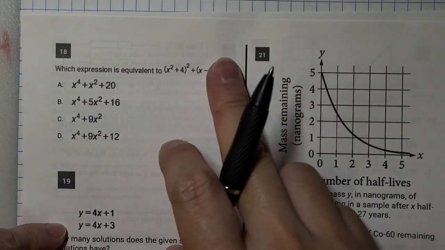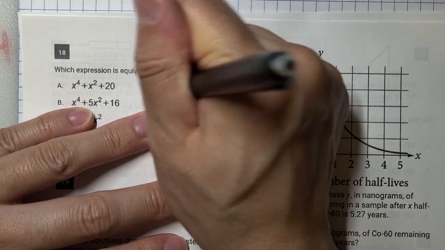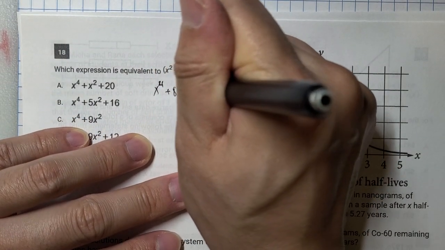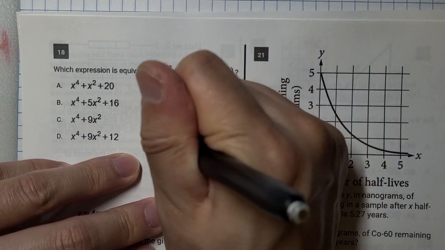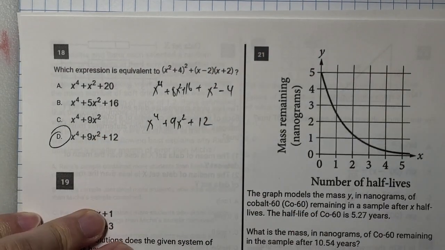Which expression is equivalent to this? Probably need to expand these out. You should know the formulas off the top of your head. x to the fourth plus 8x squared plus 16, plus this is x squared minus 4. So it should be x to the fourth plus 9x squared plus 12. Answer is D, as simple as that.